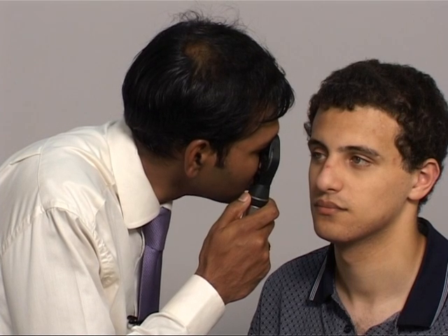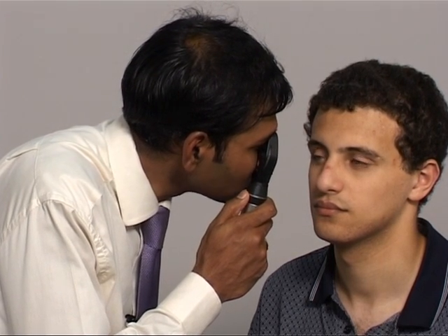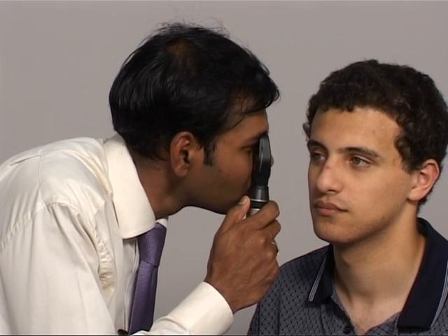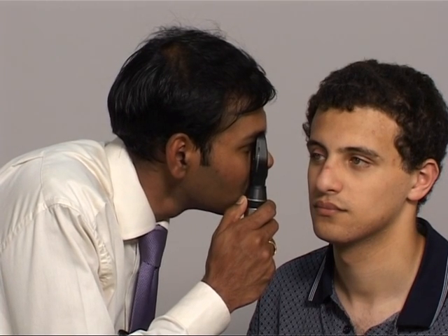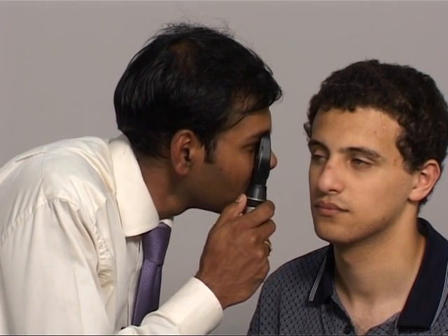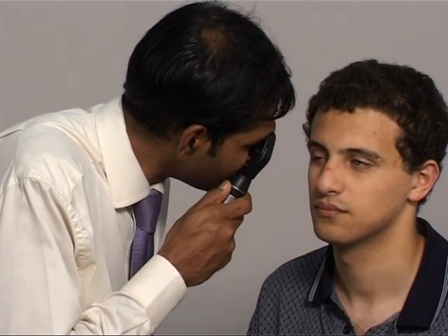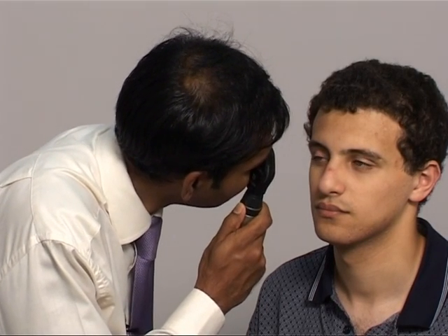You may want to study the appearance of the optic disc and then go on to examine the four quadrants by slightly tilting the ophthalmoscope to examine the upper nasal, lower temporal and upper temporal quadrants.